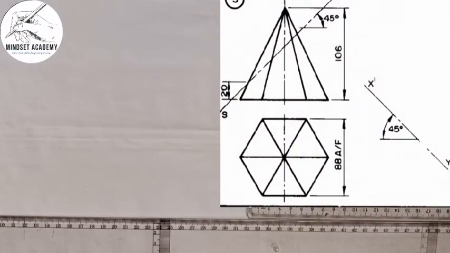We are told to solve a problem involving auxiliary projection. If you look at the right hand side of the screen, you see a figure of two views of a pyramid that is truncated. Hexagonal pyramid that is what? Truncated. And the question goes like this.